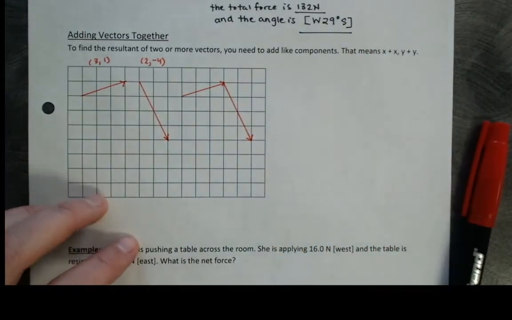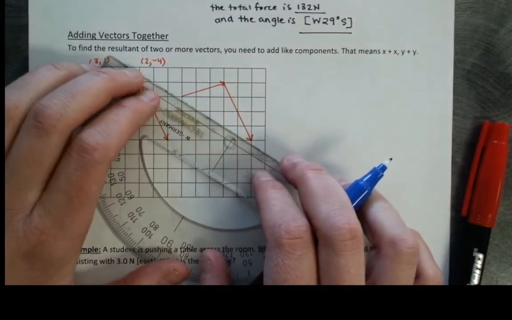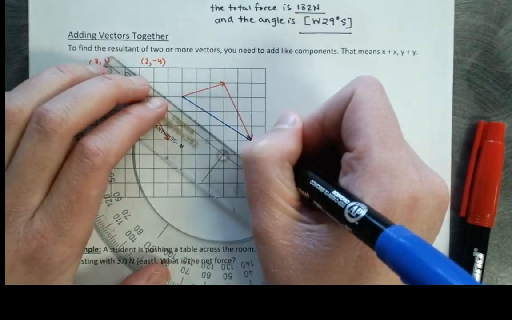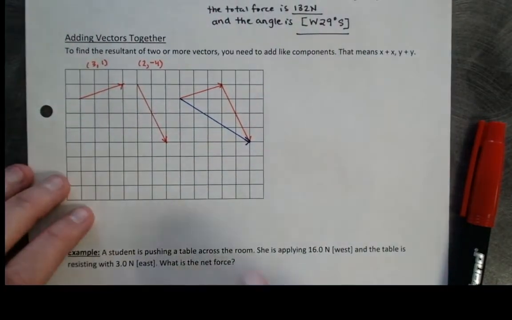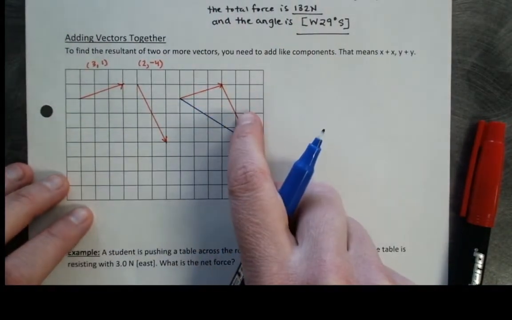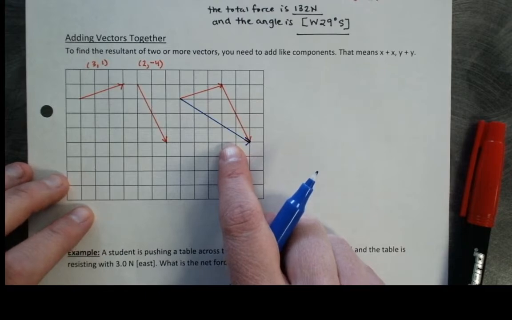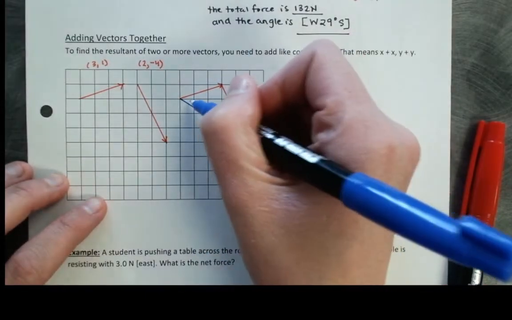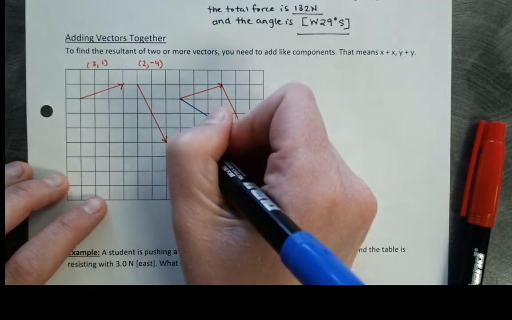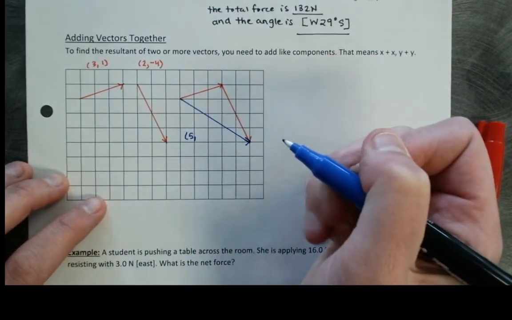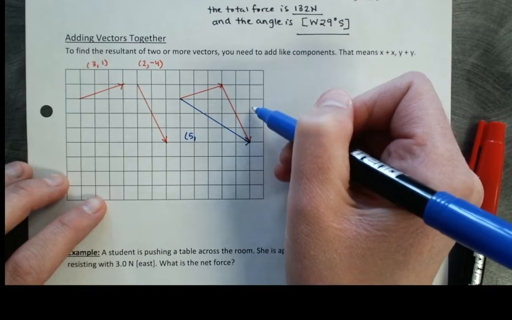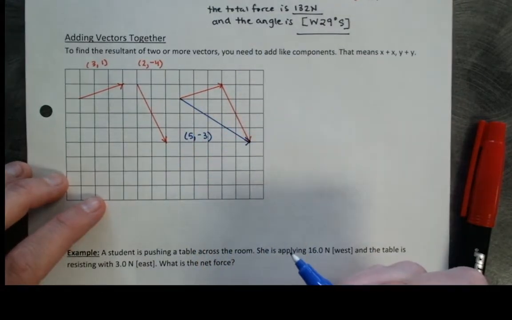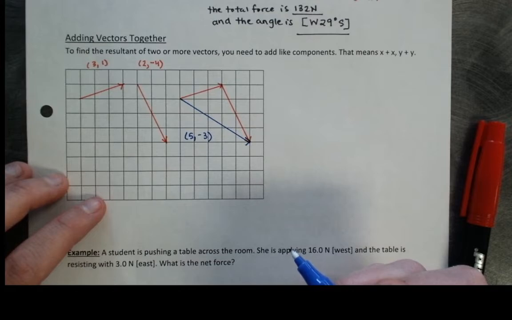We're going to connect the dots. So overall, this red arrow plus this red arrow gives us this blue arrow. Now if we think of our blue arrow as an x and y, 1, 2, 3, 4, 5 to the right, so that's 5 in the x, and we're actually 1, 2, 3 down, -3.